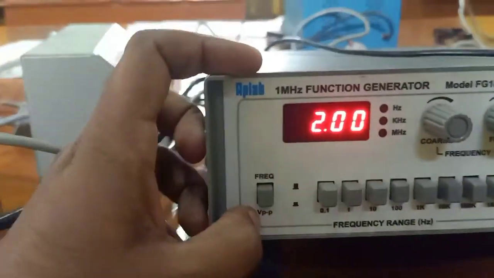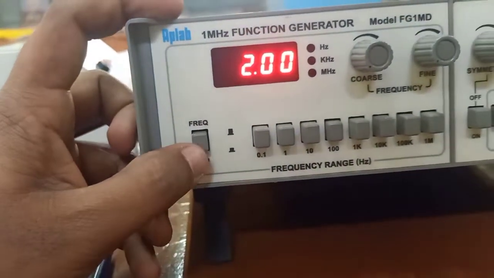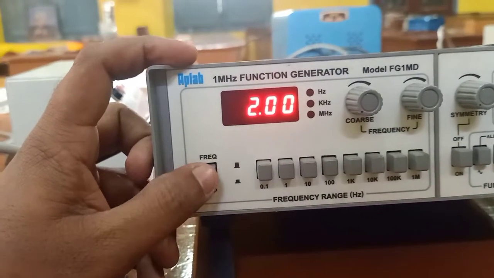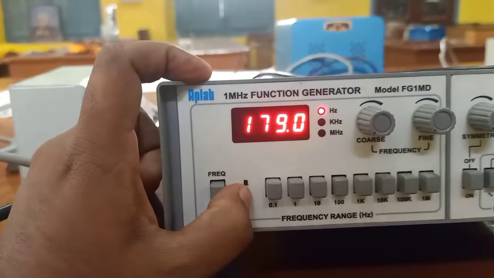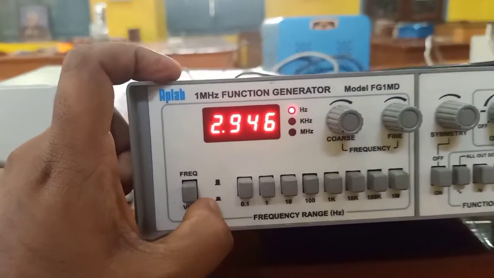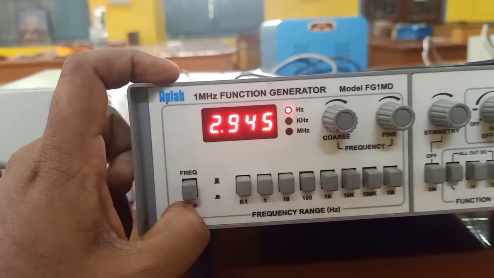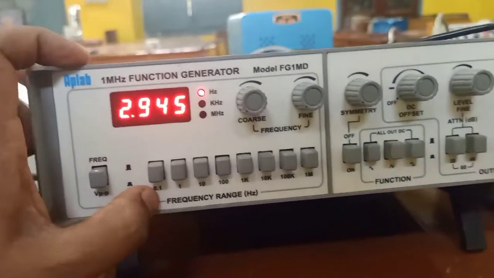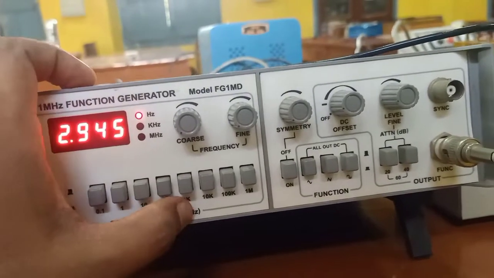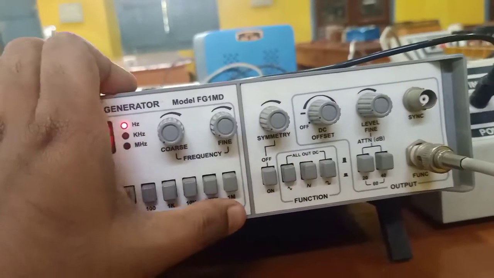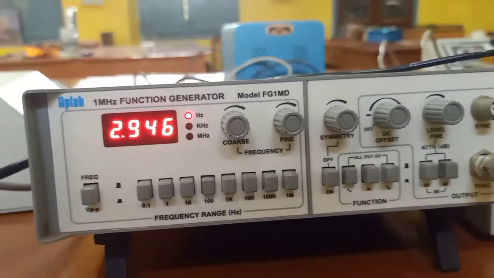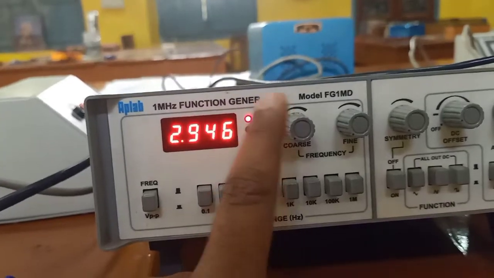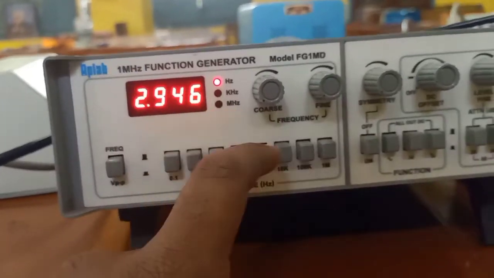Then here for VPP, that is voltage peak to peak, this is the peak to peak voltage. Observe carefully: this small knob is for the VPP, and this bigger knob is for the frequencies. This is 0.1, 1, 10, 100, 1K, 10K, 100K, and 1 million. These are the frequency ranges I need to apply, and this red blinking light shows in which order we are measuring.